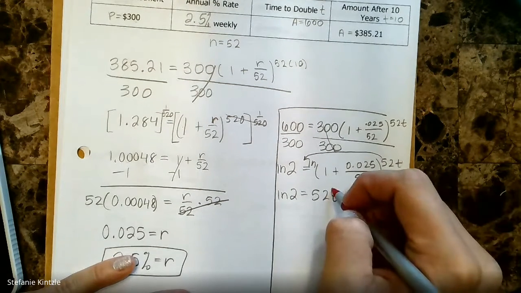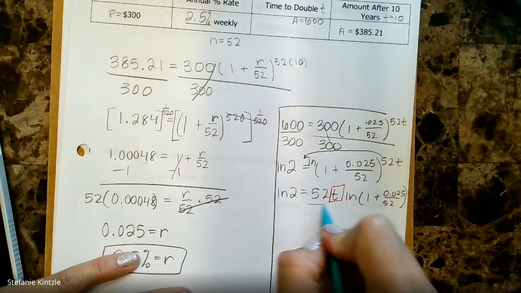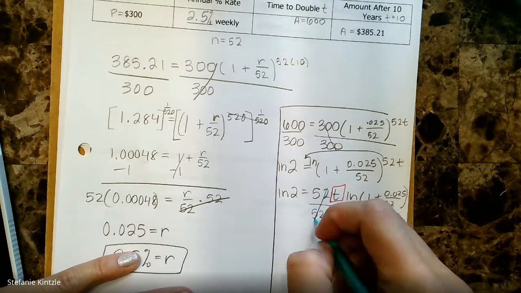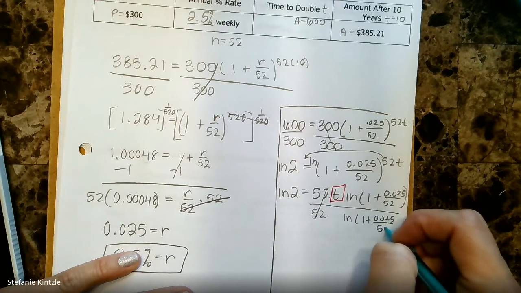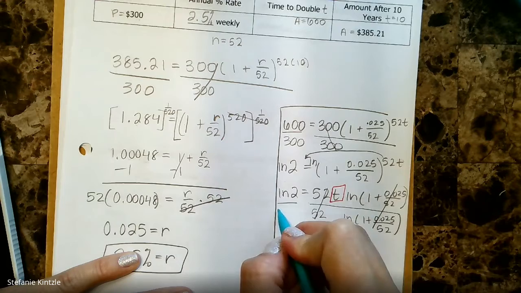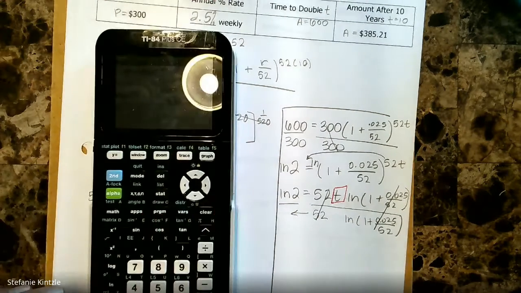And last step is to isolate t. So right now we have all of them being multiplied, so we're going to divide. I don't have a ton of room to write this, so I'm just going to do that, and we'll plug that in our calculator.